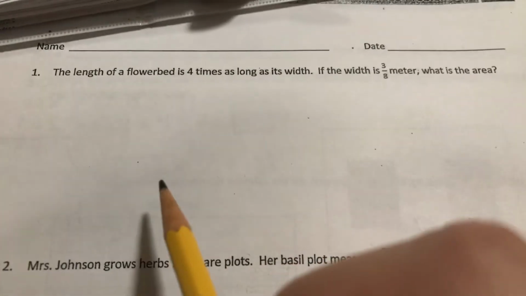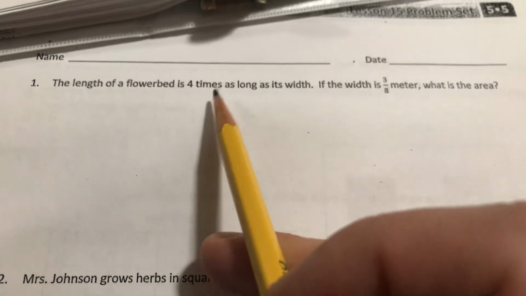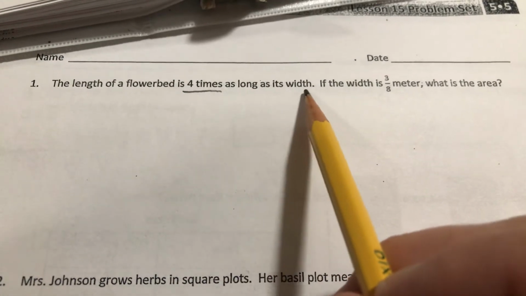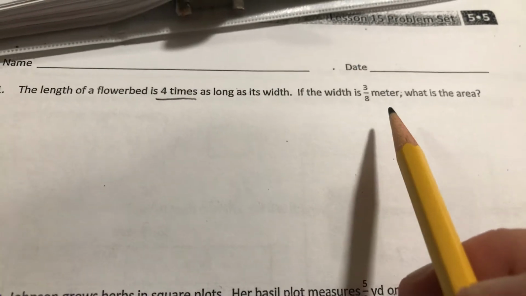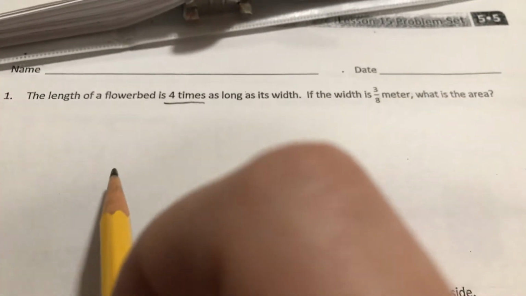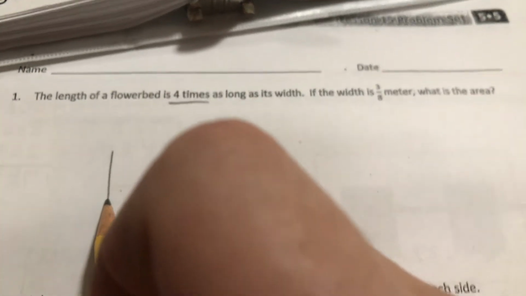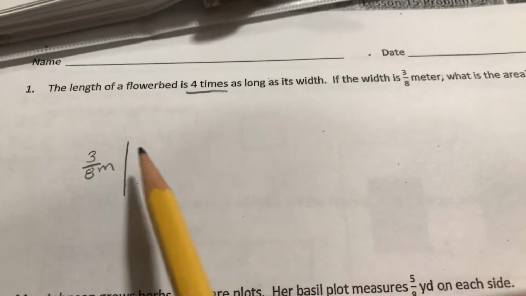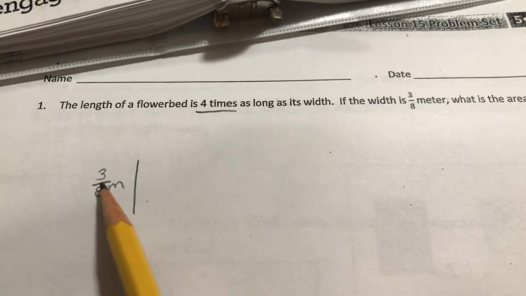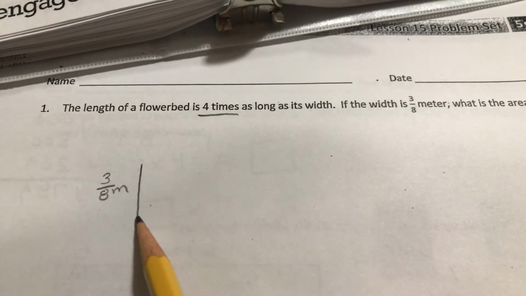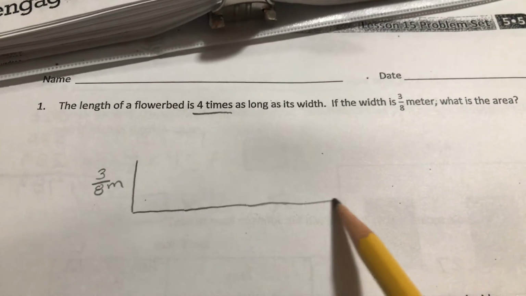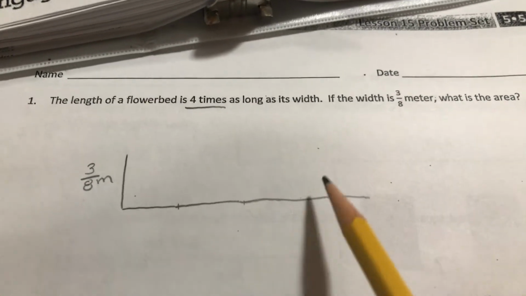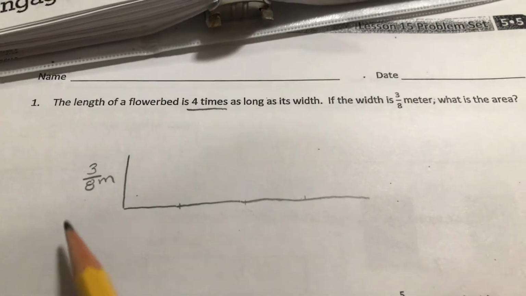It says the length of a flower bed is 4 times as long as its width, 4 times as long as it is wide. If the width is 3/8 meter, what is the area? So we're going to draw the width, and it's going to be 3/8 of a meter. Now, this line represents this amount. If you're thinking about repeated addition, if we did 3/8 plus another 3/8 plus another 3/8 plus another 3/8, that'd be 4 times. So imagine if we had little lines separating these. 1, 2, 3, 4 3/8.